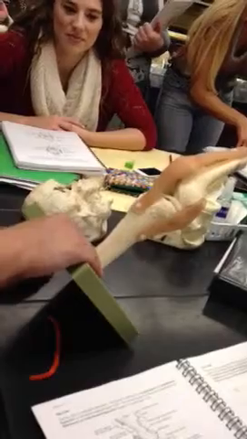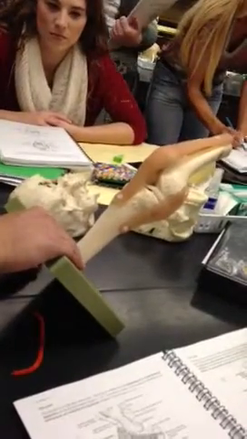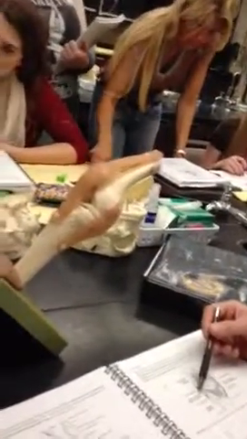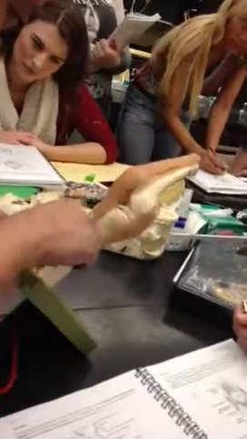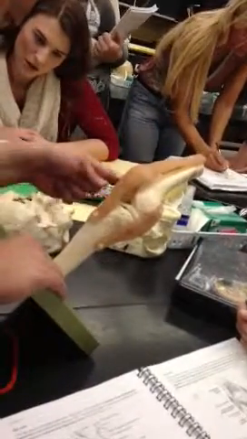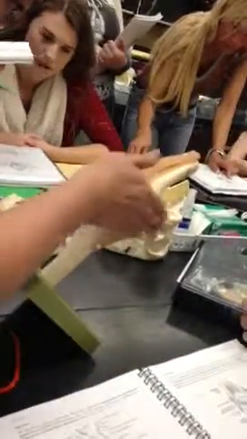So that means we have collateral ligaments. Collateral ligaments. That means we have a collateral which is here, and a collateral which is here. So this is the medial collateral, or the tibial collateral.